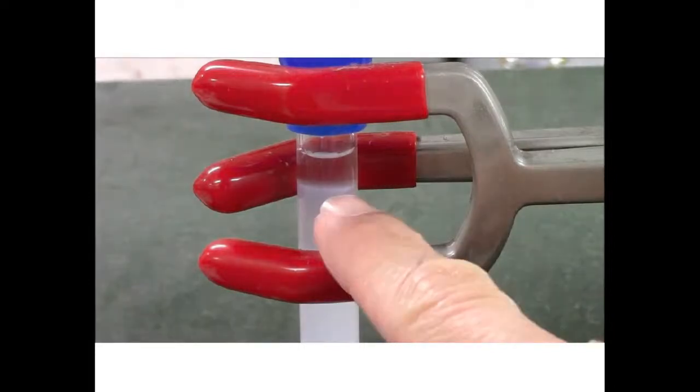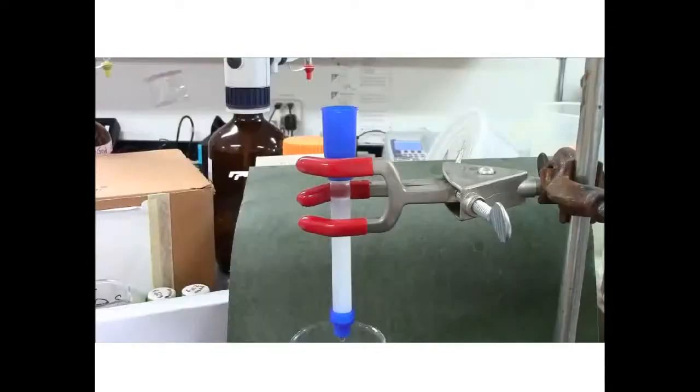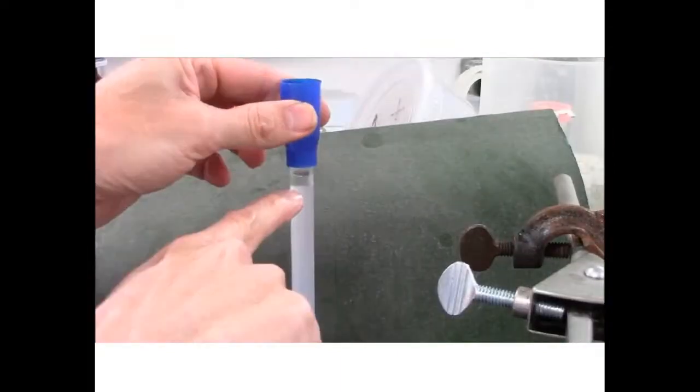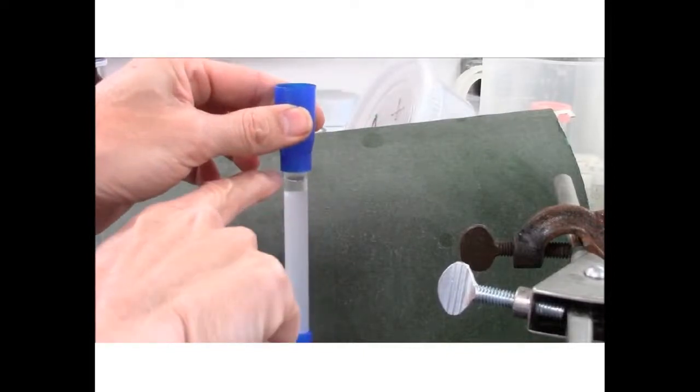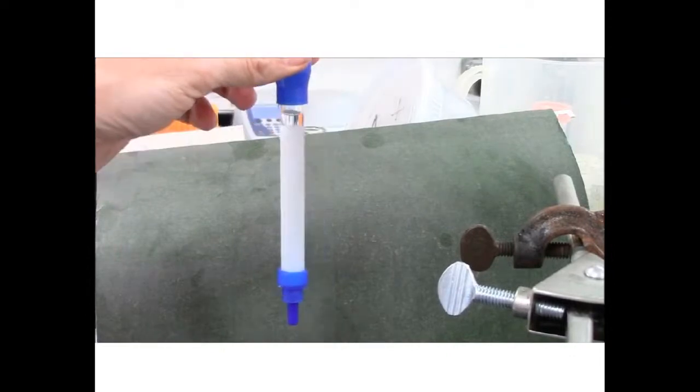The gel bed is right here. I'll add a little more buffer so that it doesn't run dry at the top. So I'm gently adding a little buffer to the top. This looks great. You can see the gel bed is fully settled here. There's a little bit of buffer on the top. I've capped the bottom right now to keep it from going dry.